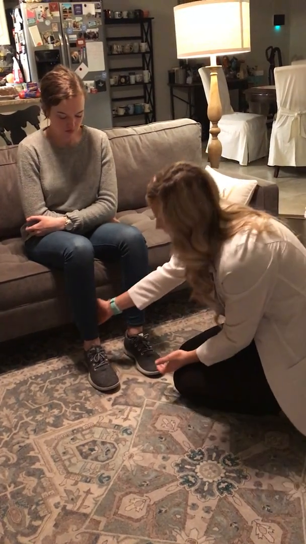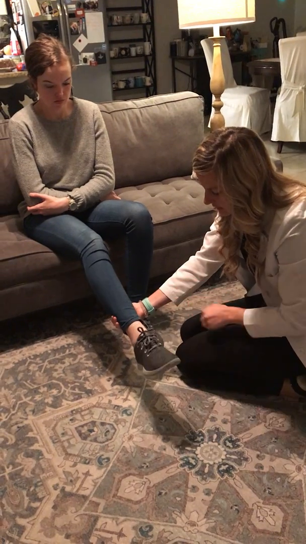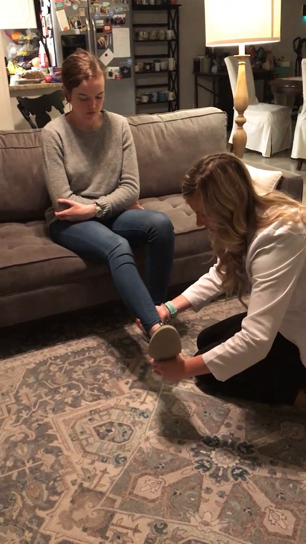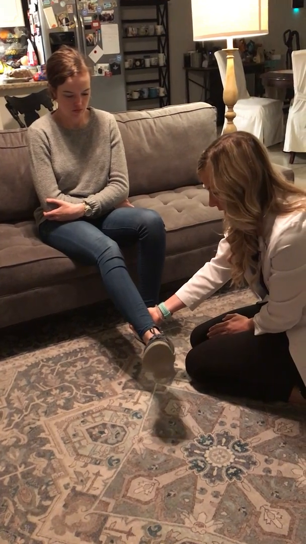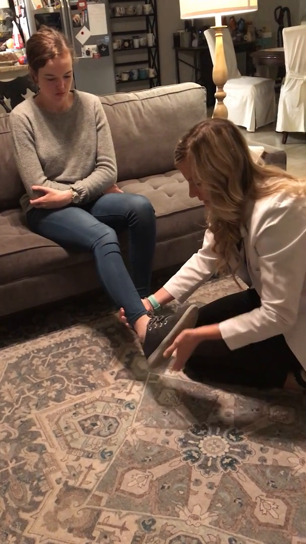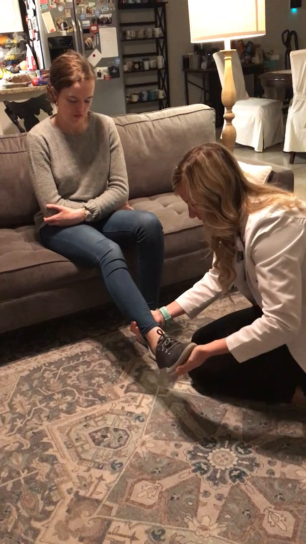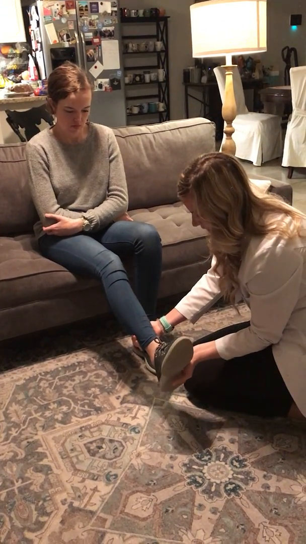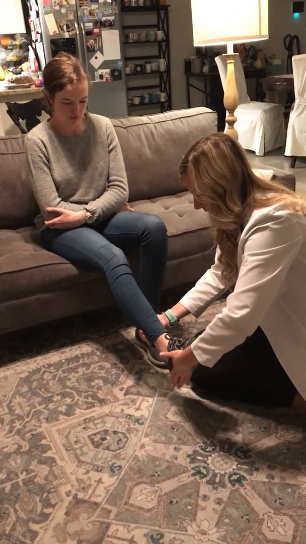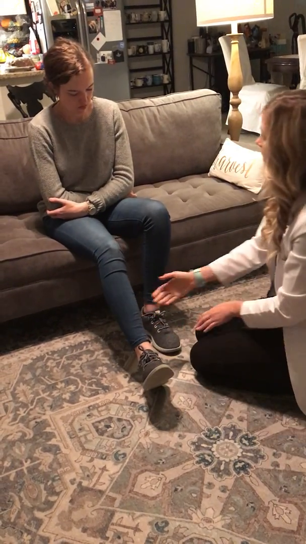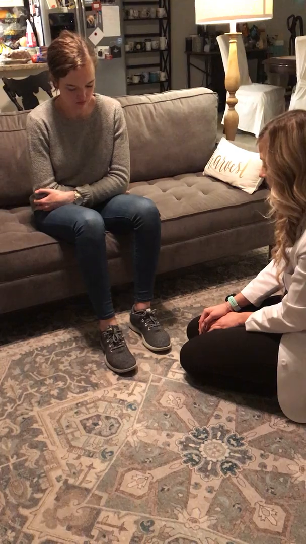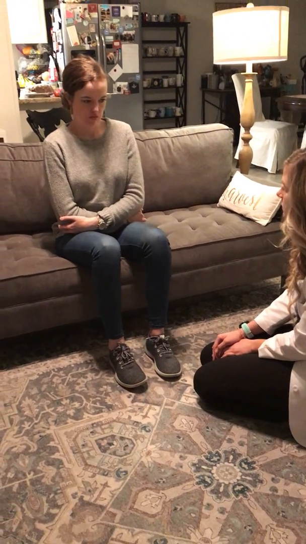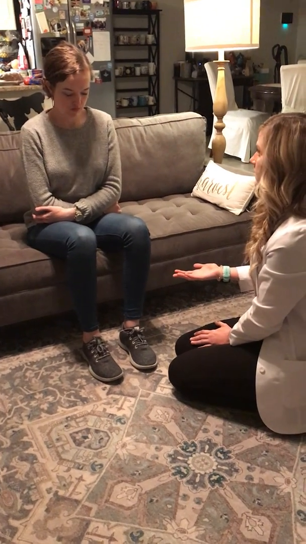Okay, great. So same with the other leg. Flex and extend. Good. And then I'm going to invert and evert. And then we're going to abduct and adduct. Yep. And then I'm going to have you push down like a gas pedal. And then back up. And then push with resistance here. Push towards. Yep. And then the other way. Okay. Any pain or tenderness whatsoever? Okay, awesome. So now what we're going to do is move on to our upper extremity assessment.